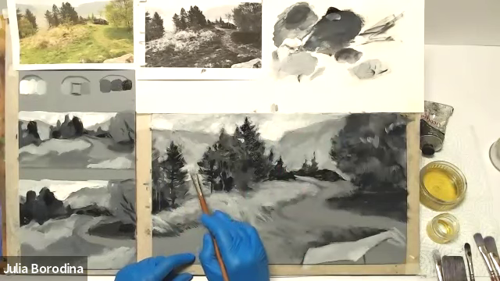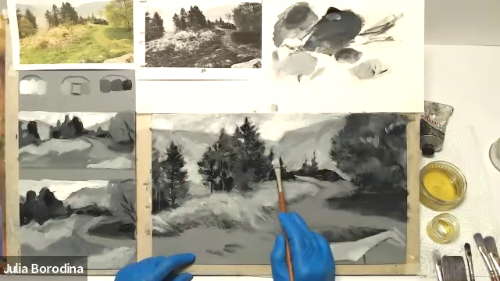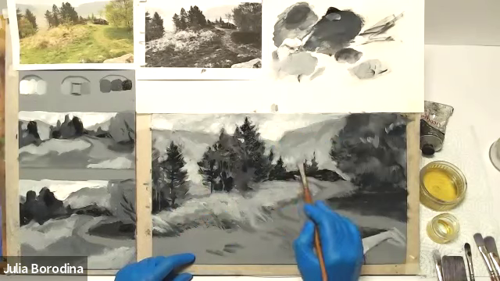I think I'm going to bring it a little higher and a little higher on the valley slope.